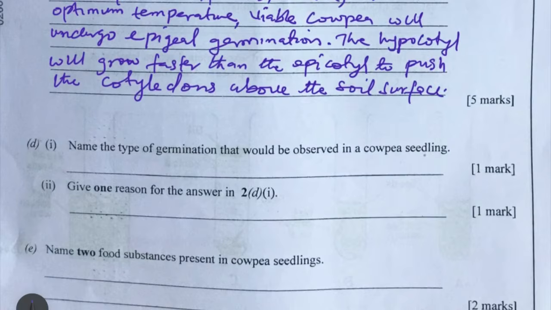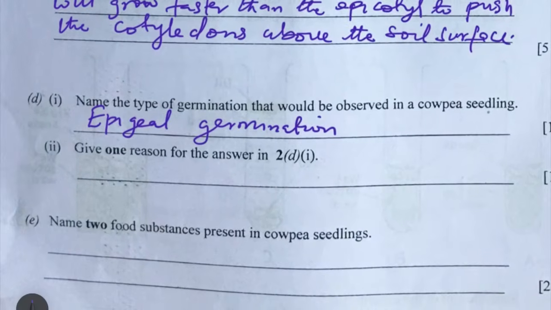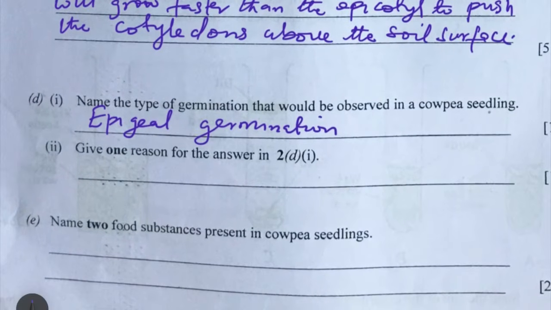Then, name the type of germination that will be observed in cowpea seedling. Epigeal germination. Give one reason for the answer in 2DI, because it's dicotyledon.